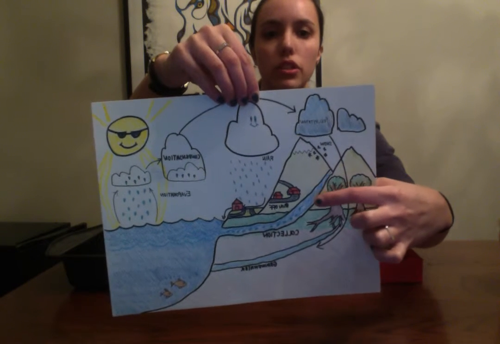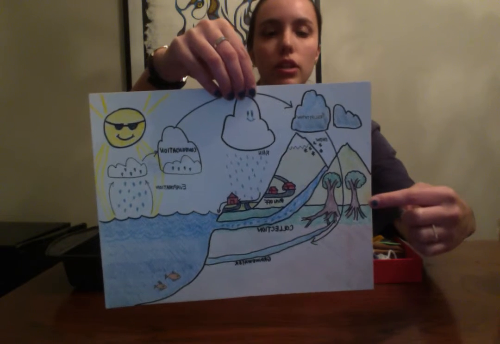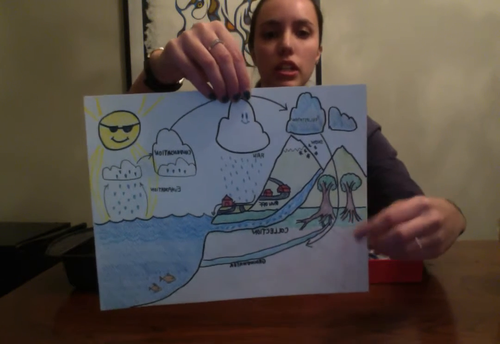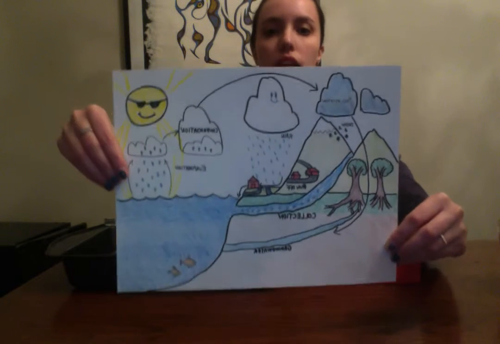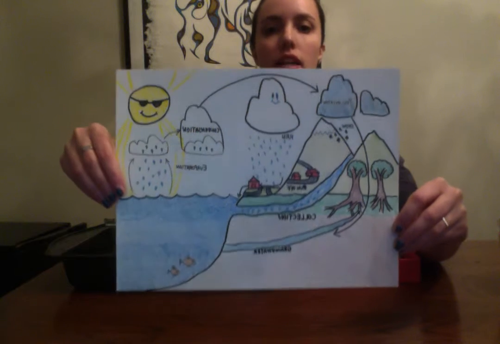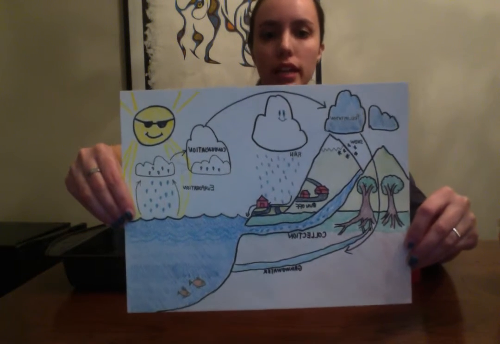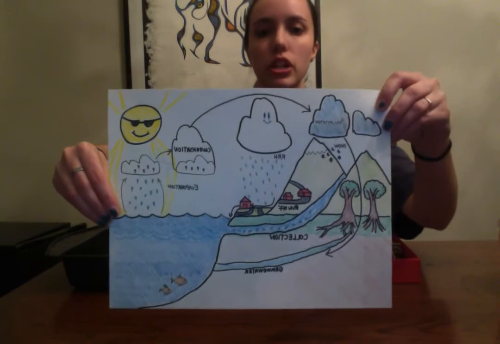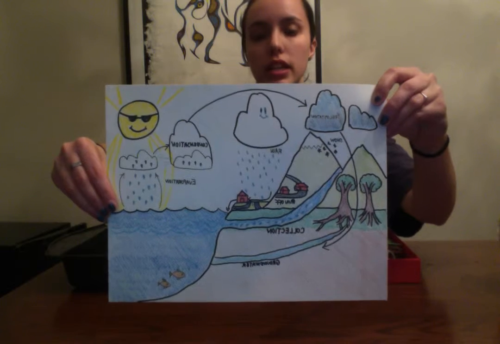It goes into streams, lakes, and rivers, as well as is collected into the vegetation and allows for our plants to grow. So that's the water cycle that can be easily demonstrated to children through a simple diagram. And then I would have a live demonstration of how the water cycle works from precipitation down into collection.